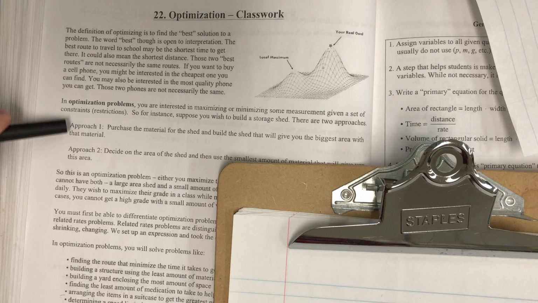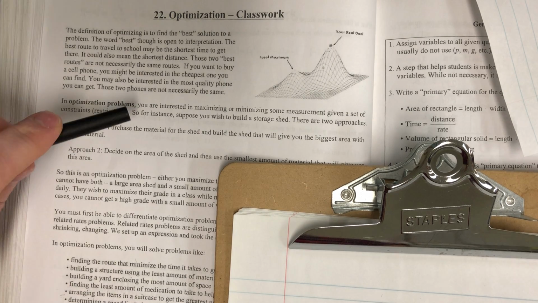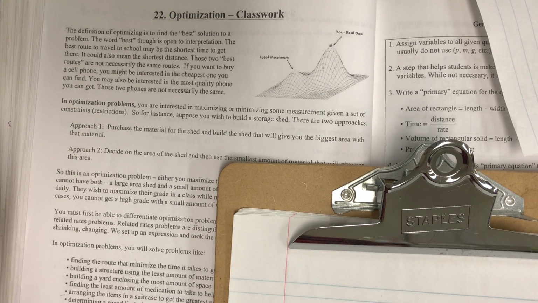So let's say that we're trying to build a shed. There are two good examples of this. The first one is you've bought a certain amount of materials, so use those materials to build the biggest shed that you possibly can. The shed with the biggest area, let's say, ignoring the actual volume and just thinking about the footprint of it.